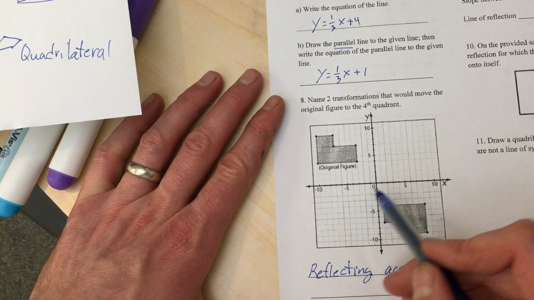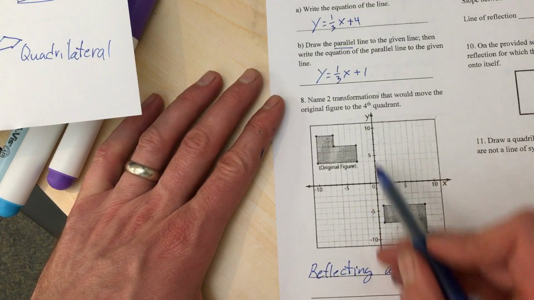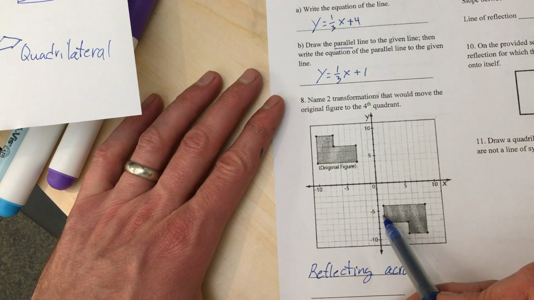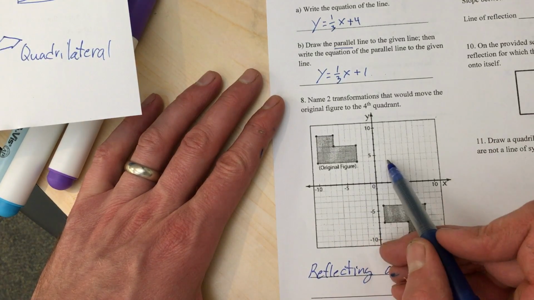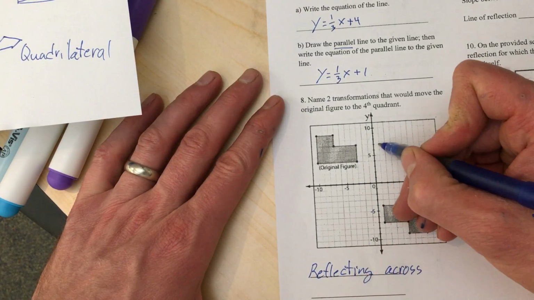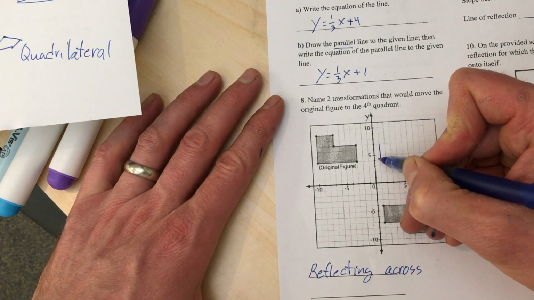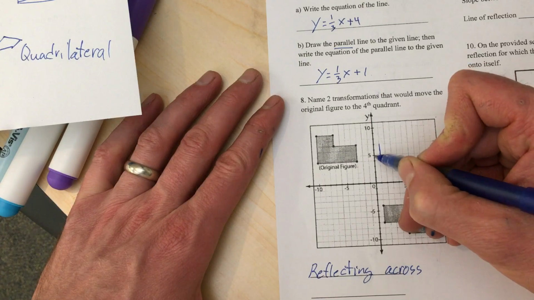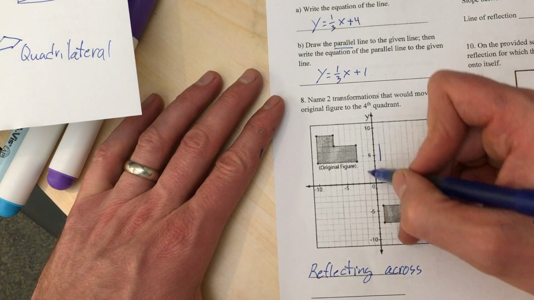and then you would have to say, well, it's not reflecting on the y-axis, because if it was the y-axis, it would be 3 spaces away on this side, right? It would be over here. So it is reflecting, let's say, 4 spaces. So half of, is it 4? So 1, 2, 3, 4. Yep. So half of 4 is 2.